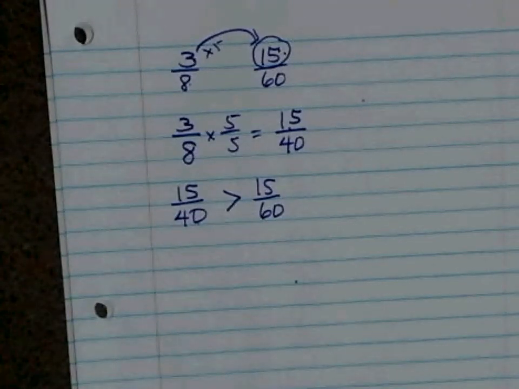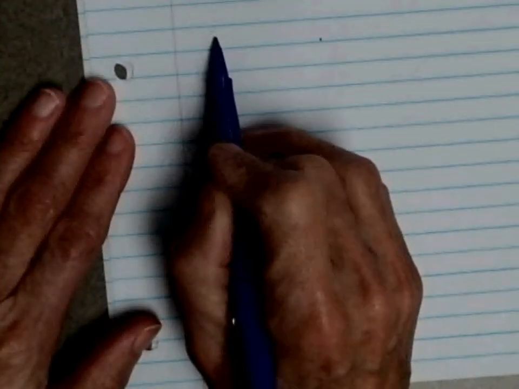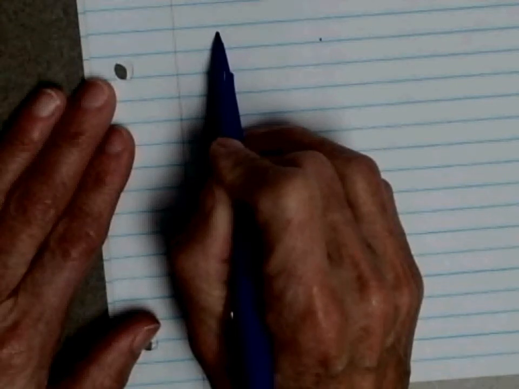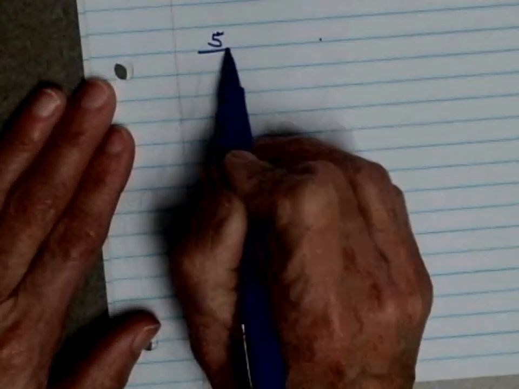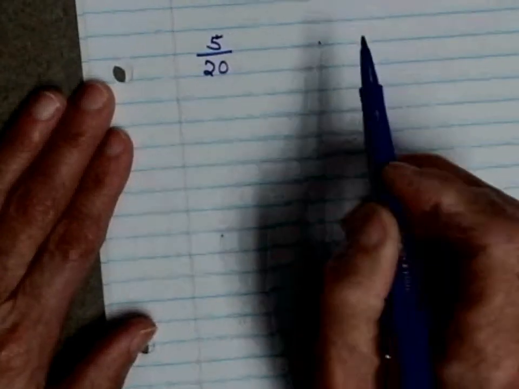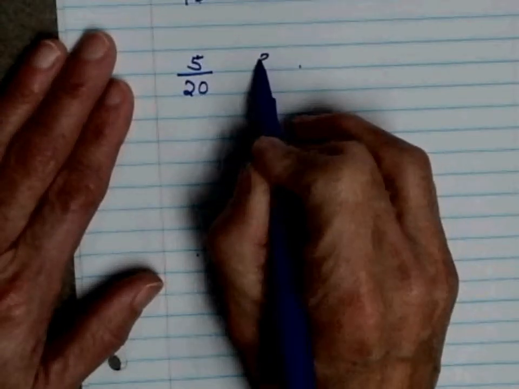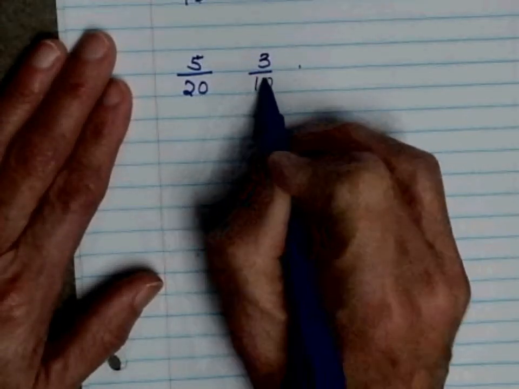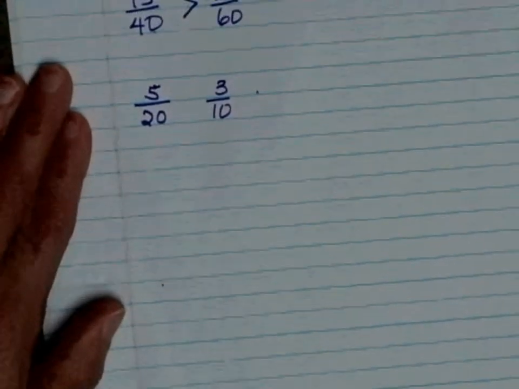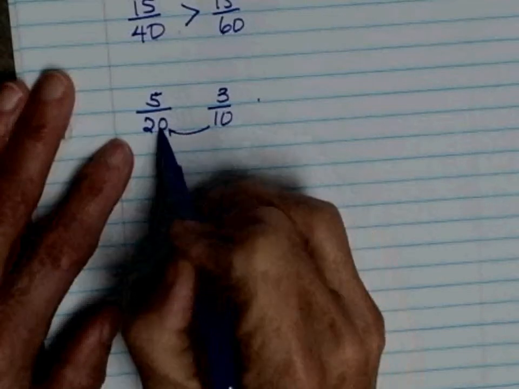Let's see if I can do another one. How about, let's see, let's take 5/20, and let's compare it to 3/10. Okay, I see that I have a relationship here with my denominator.